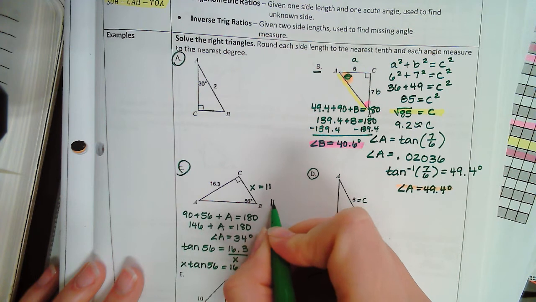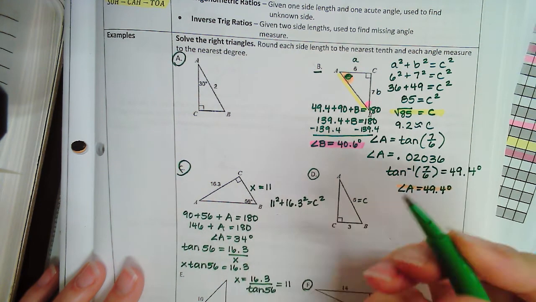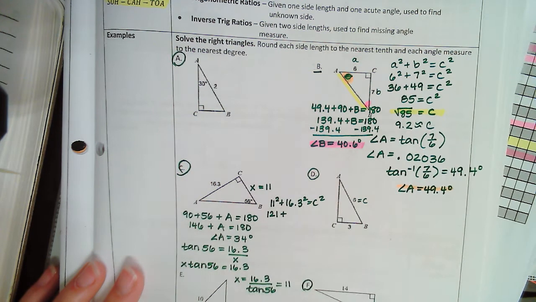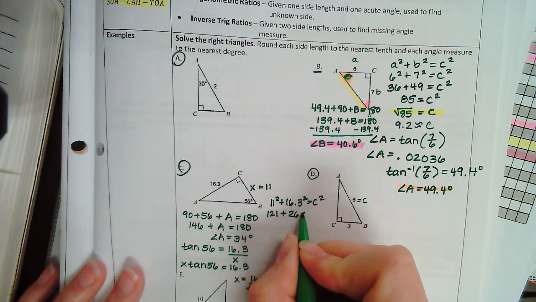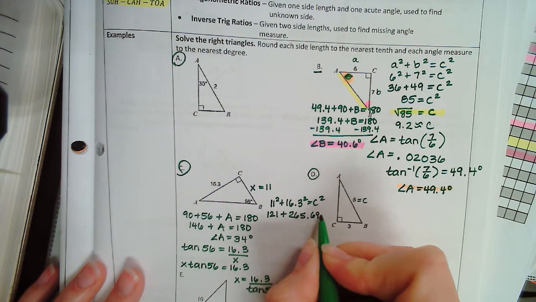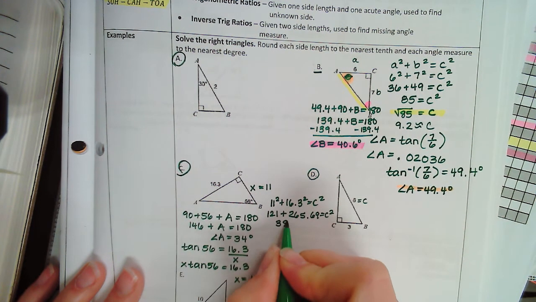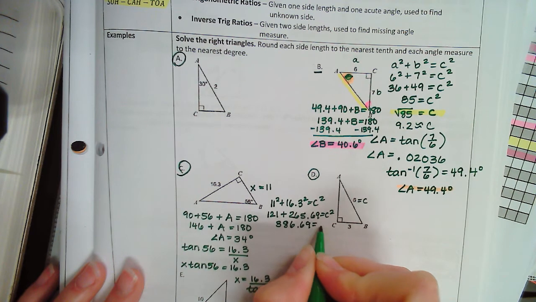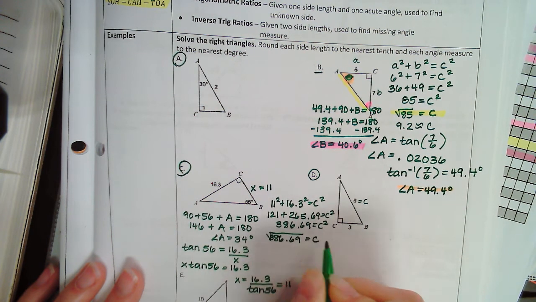So I'm going to say, okay, 11 squared plus 16.3 squared is equal to c squared. So 121 plus 265.69, and then we can square root that. Will be equal to c.